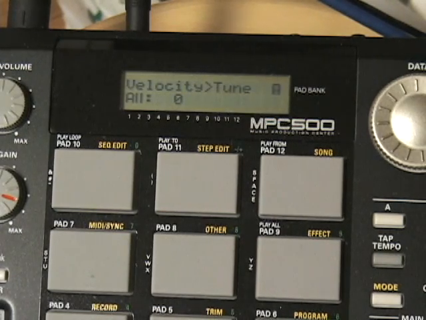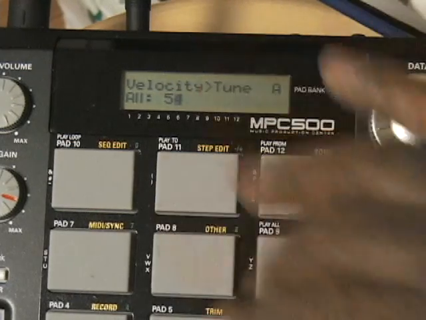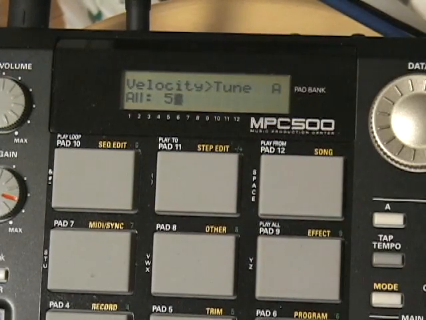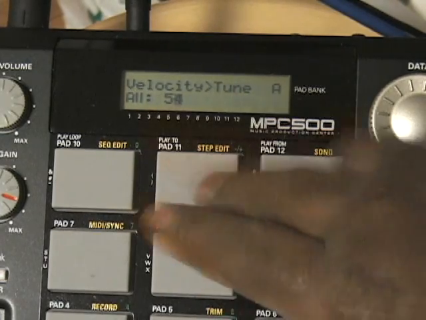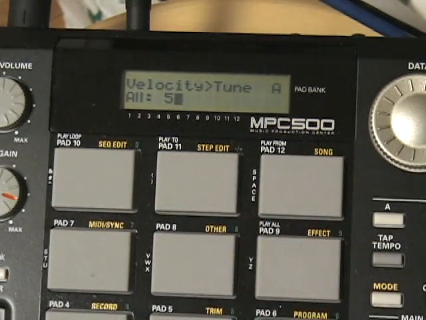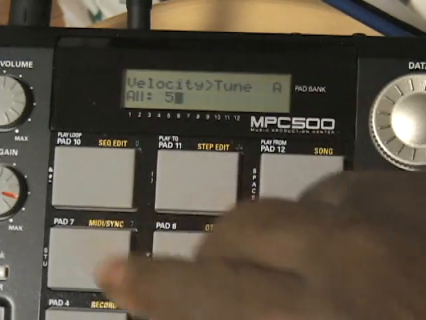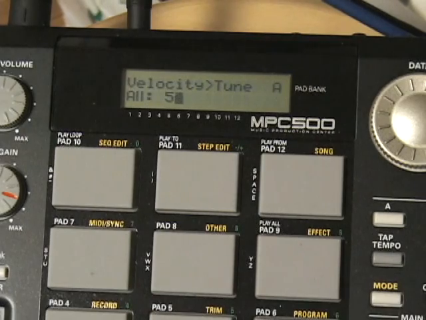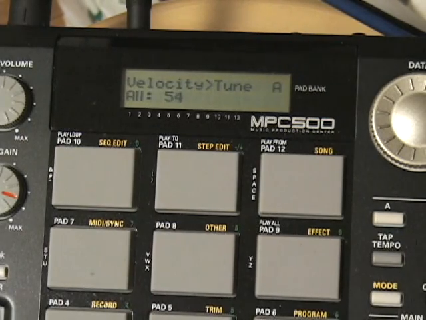And now I can set my velocity. I'd say make it like 50 or whatever. I hit it hard enough, there's no tuning change. See the tuning change?